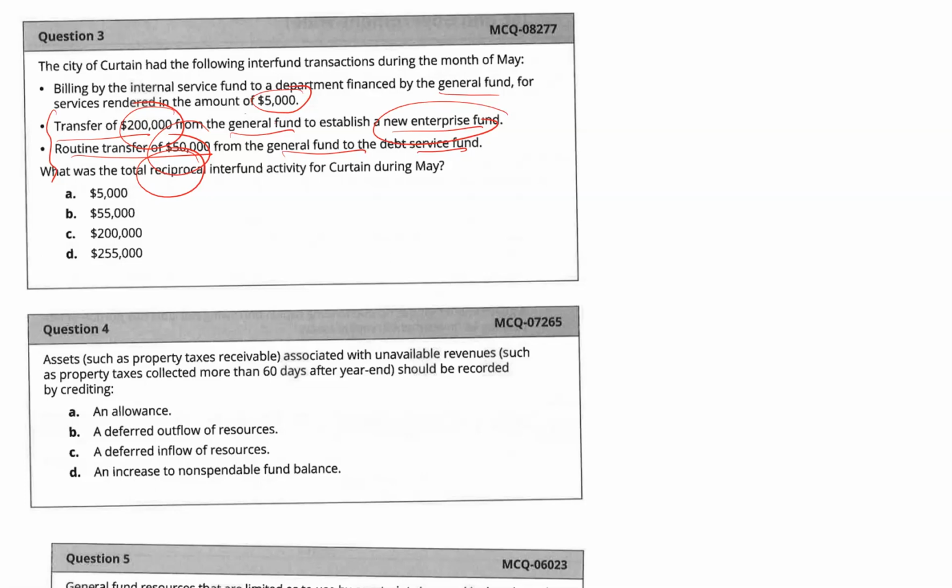On the other hand, the first item is because of some service provided, right? The internal service fund provided some service to the general fund, and in exchange for that service they have to pay this $5,000, which is a two-way or exchange type transaction. So reciprocal means exchange type transactions, which includes interfund loans and interfund services provided and used. So the amount here will be $5,000.